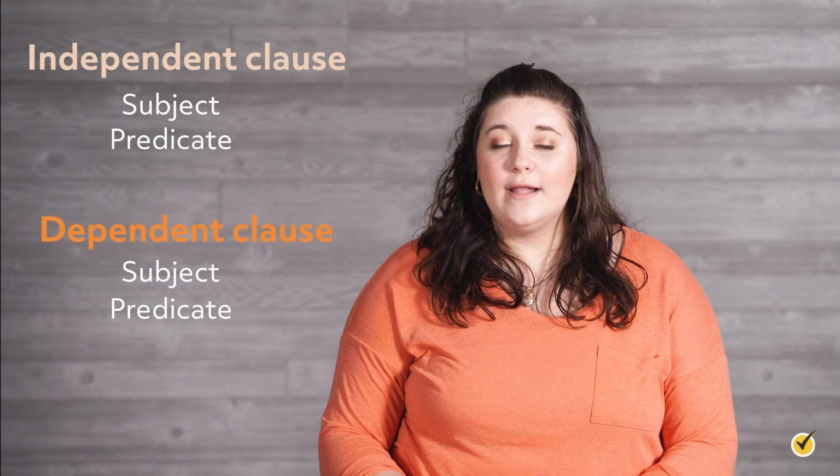So, as you can see, distinguishing between independent and dependent clauses is relatively simple once you know what to look for. Remember that each type of clause contains a subject and a predicate, but independent clauses go one step further and create a complete thought.